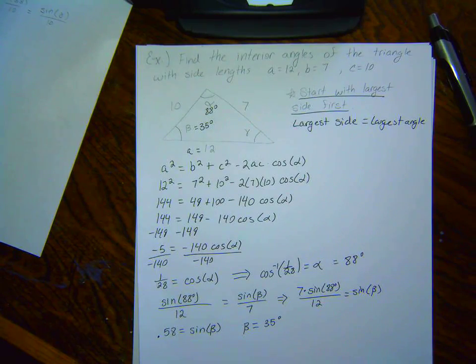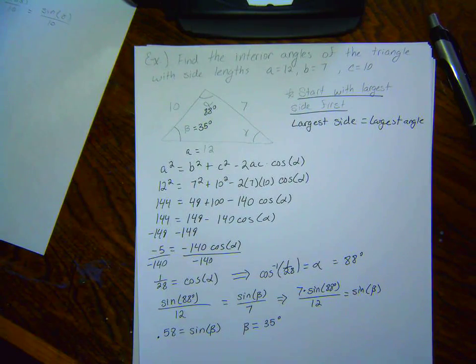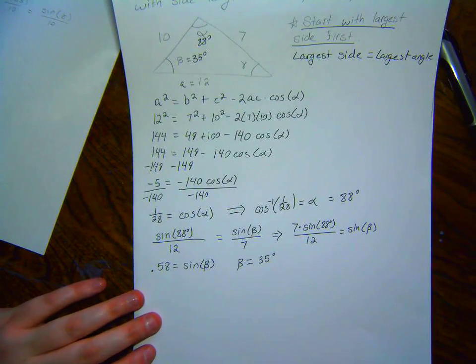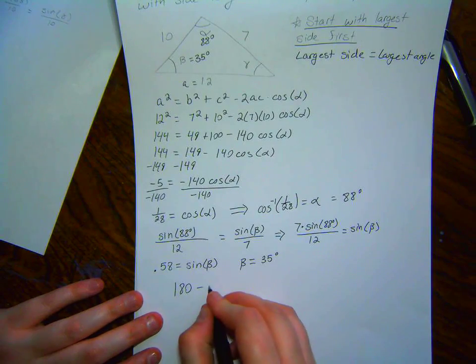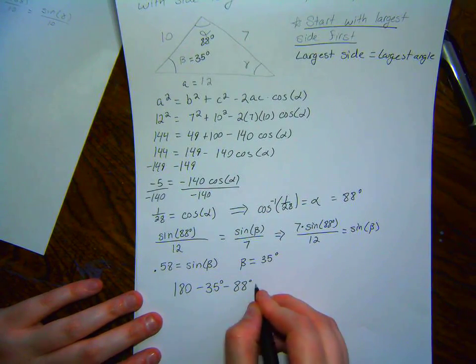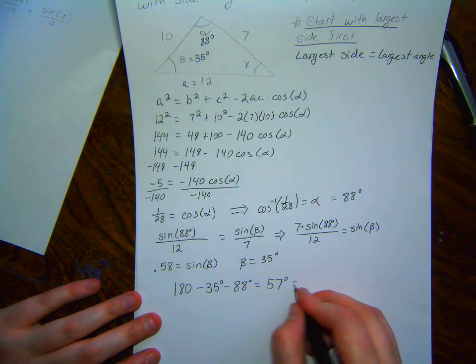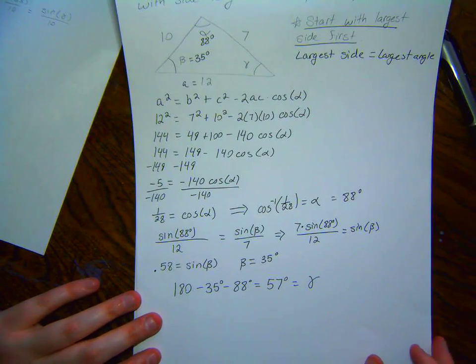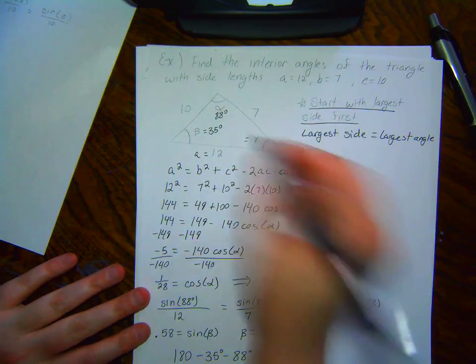Now, again, if I'm a die-hard fan of trig, I could use law of cosines or law of sines to solve for gamma, or I can use a neat little trick that we learned at the beginning of the term, which is I could do 180 minus 35 degrees minus 88 degrees, which is going to give me 57 degrees, which is my gamma value. So that's 57 degrees.